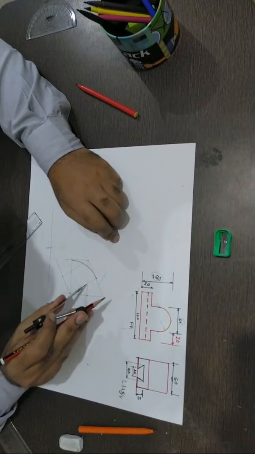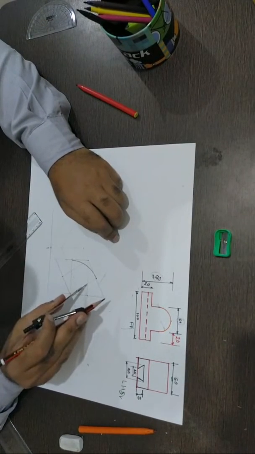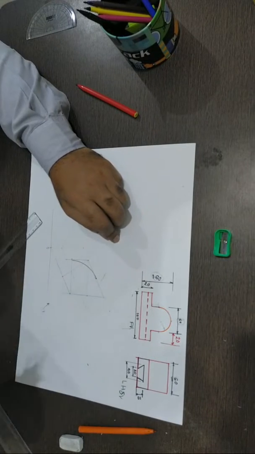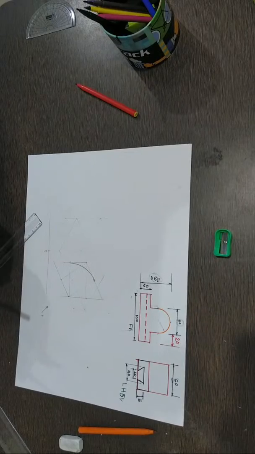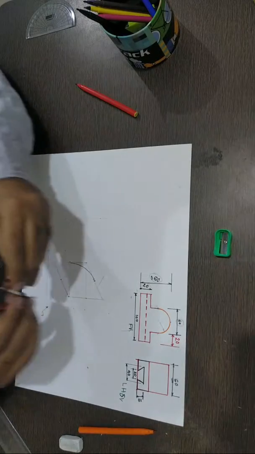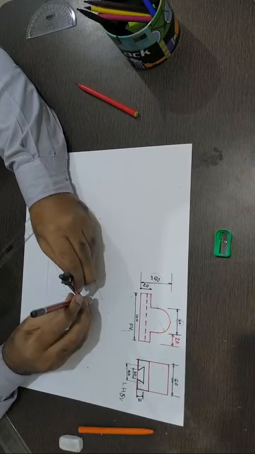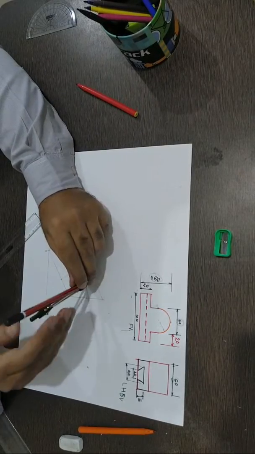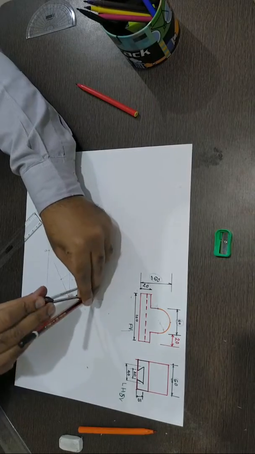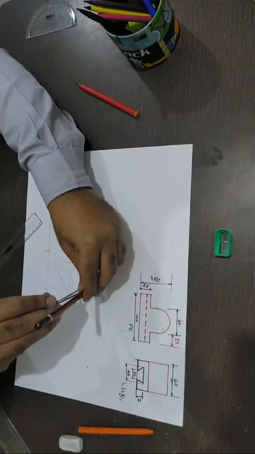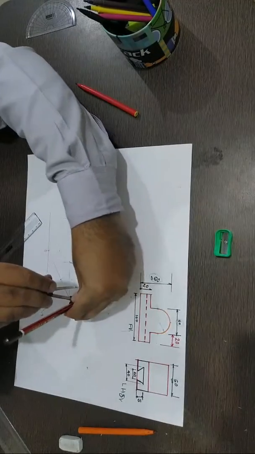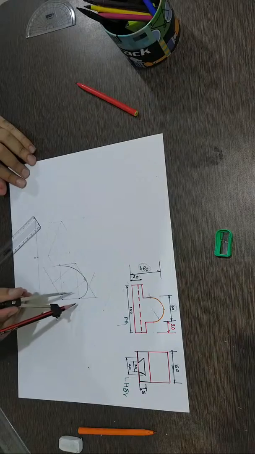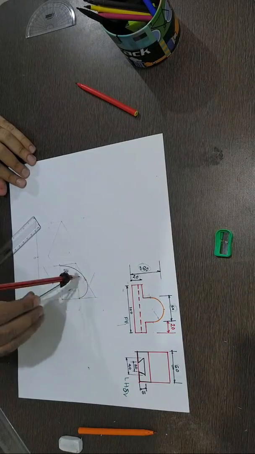Now this as a center, the next intersection is this, two intersections of V, so again the small radius. We'll keep this small radius here and continue with this arc. So yes, this center, this radius, so mark this.